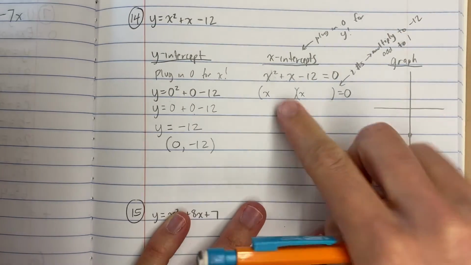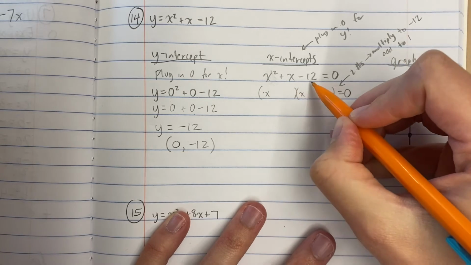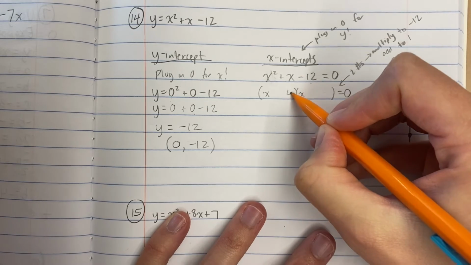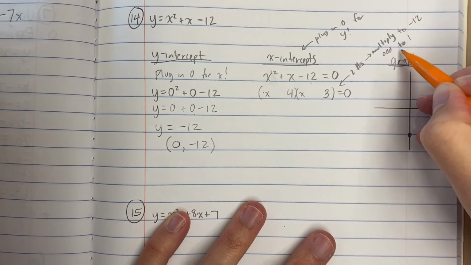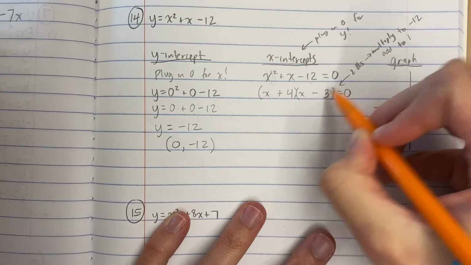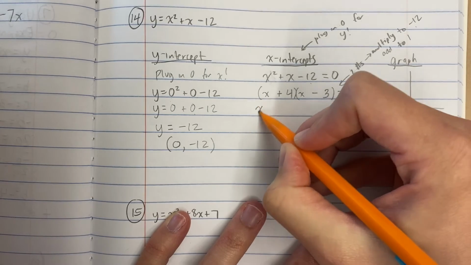So I'm trying to think of two numbers that multiply to 12, and if I subtract them, I get 1. So I think, okay, 1 times 12, no, those don't subtract to 1. 6 times 2, those don't subtract to 1. 4 times 3, 4 minus 3 is 1. So if I want them to add to positive 1, I'm going to make the 4 positive and the 3 negative. So 4 minus 3 is 1, and 4 times negative 3 is negative 12. So here's my factored form.